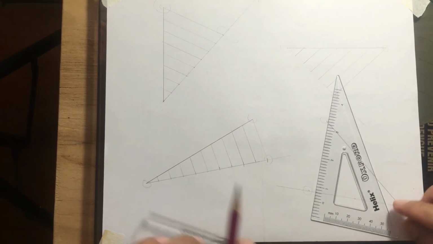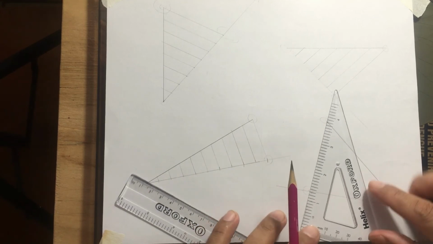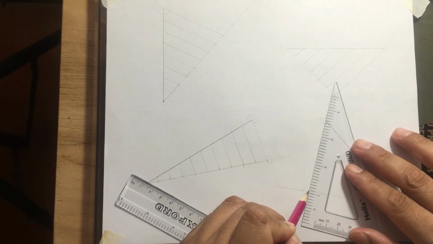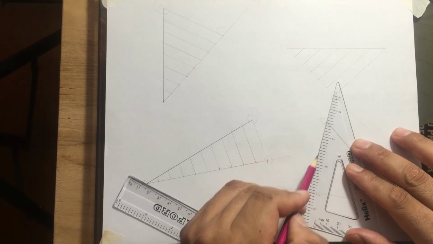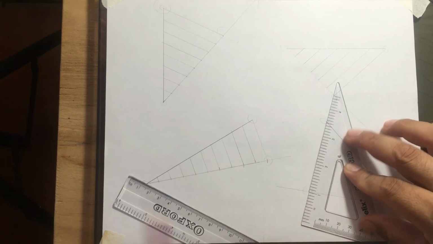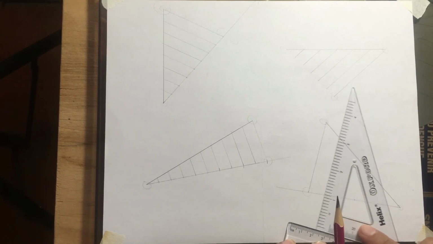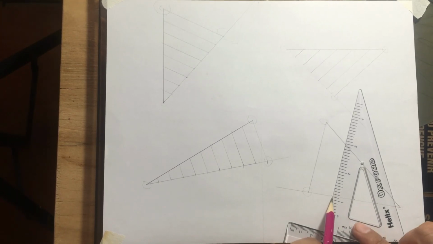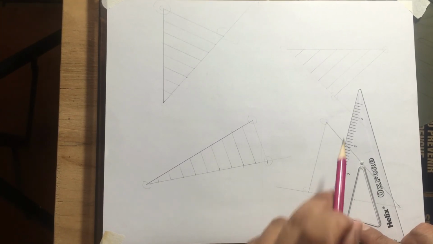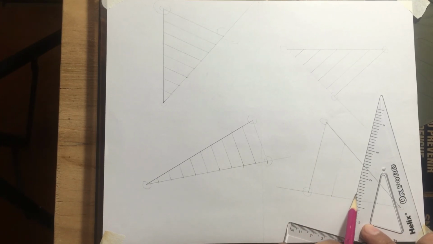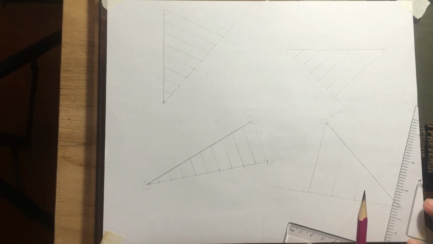I set my set square, the longest in this case. I join first. I hold that in position, and I set my ruler below. And then I slide my set square on the ruler, and I draw 1. You see, I'm holding the ruler in position. Only the set square is the one that moves about.